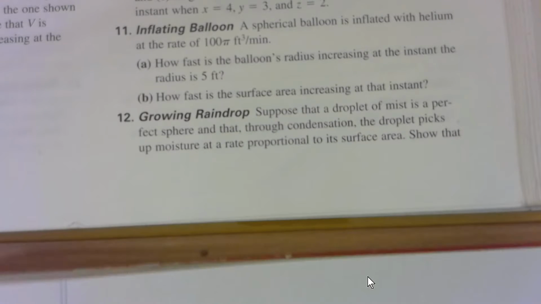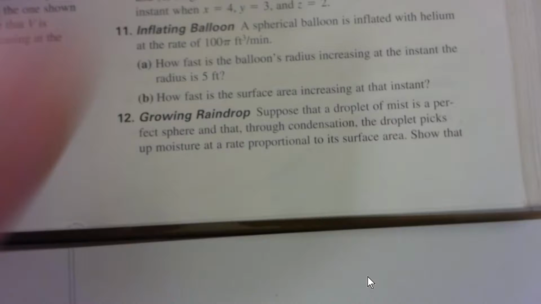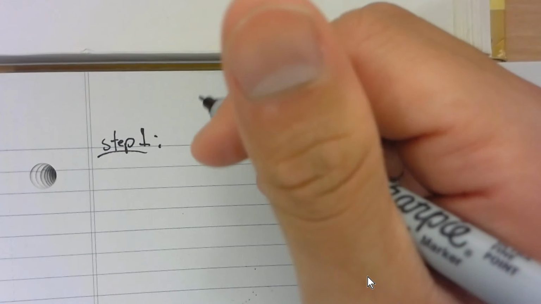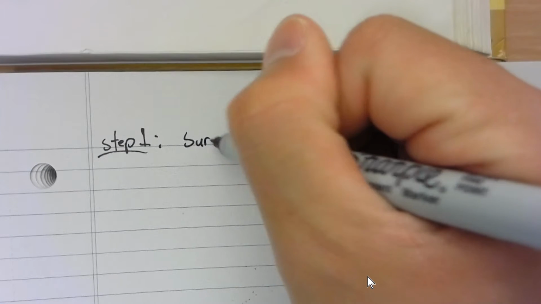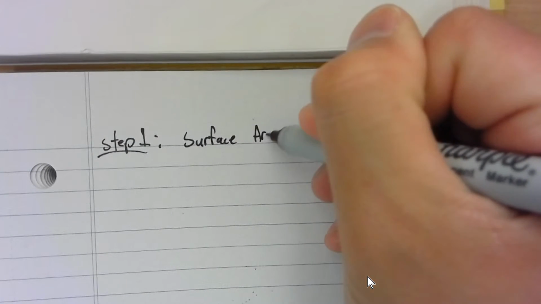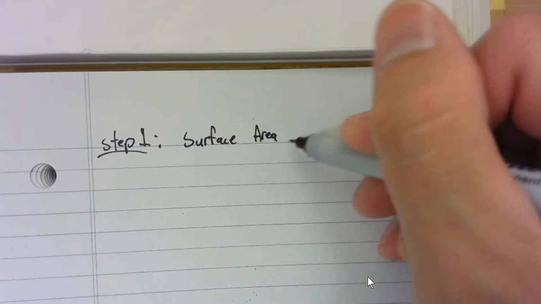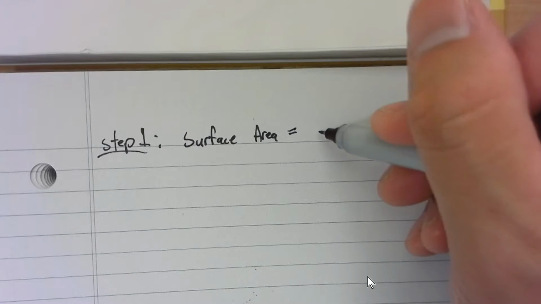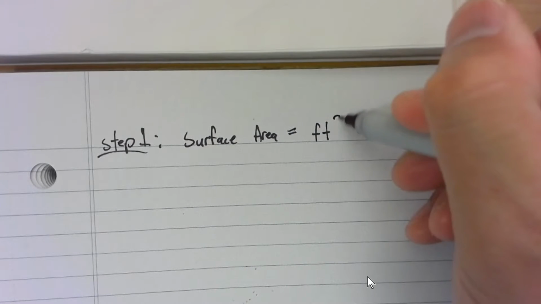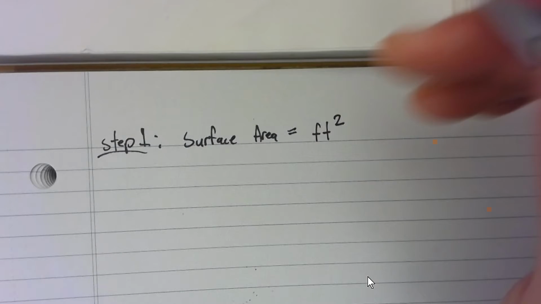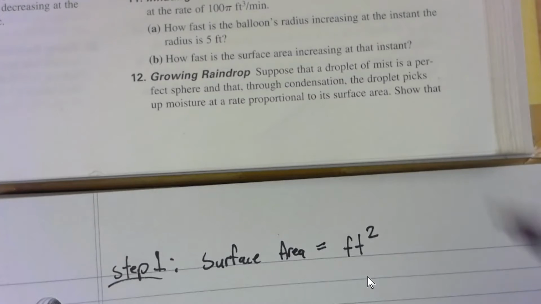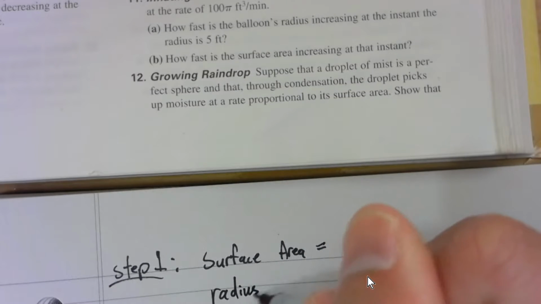Okay, so we're talking about how fast the surface area is increasing. Let's try to break this down again. Step 1 is now we're talking about the surface area. If we talk about surface area, I think that's going to be in feet squared. And they're actually asking how fast the surface area is increasing at that instant.